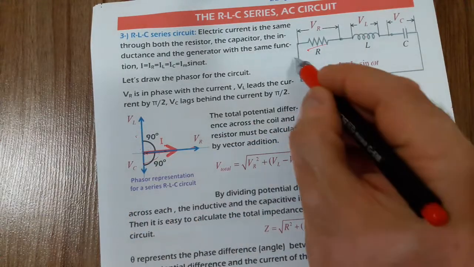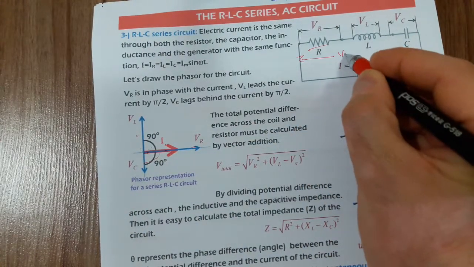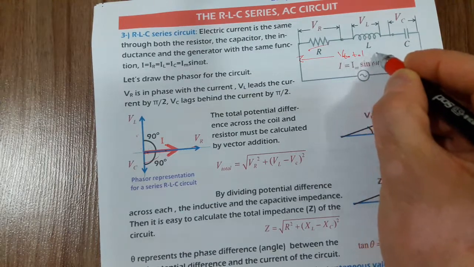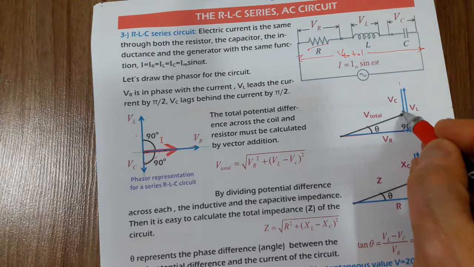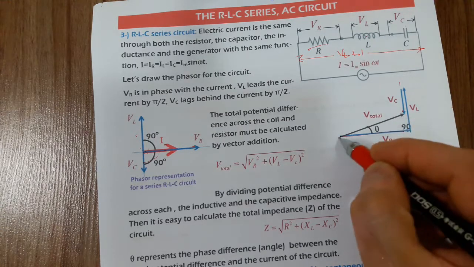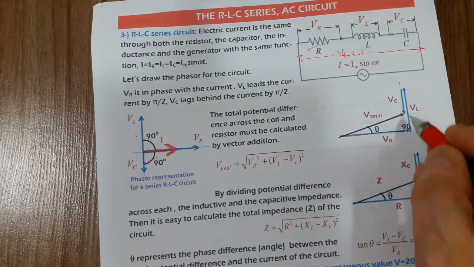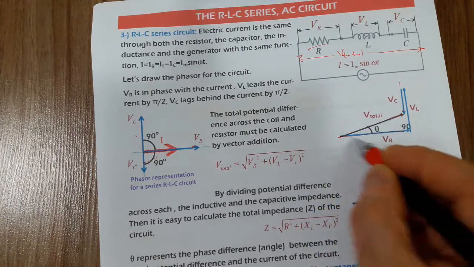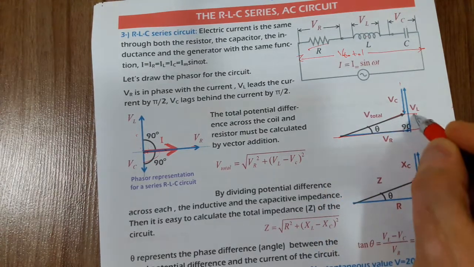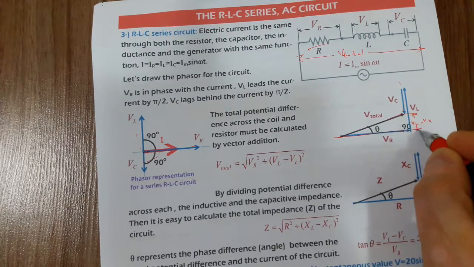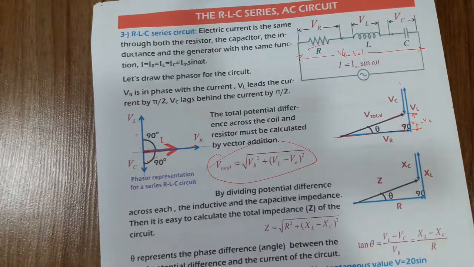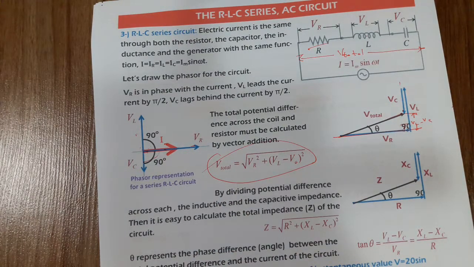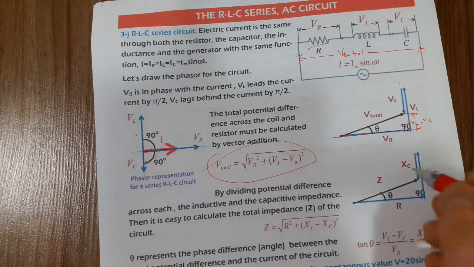So again, we are going to add them as vectors to find the total potential difference across the capacitor, inductor, and resistor. VR, VL, VC, because VC is in the opposite direction of VL. So this is the V total. How can we calculate it? V total squared is equal to VR squared plus this side, this length, which is equal to VL minus VC. So the square of VL minus VC. This is the equation for calculating the total potential difference.